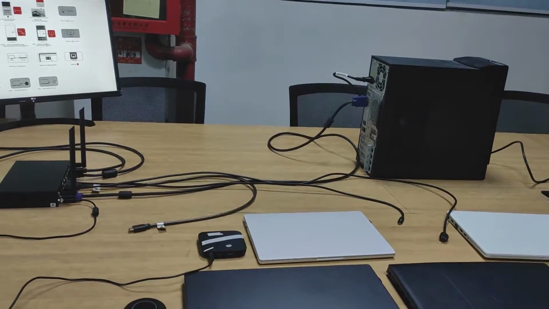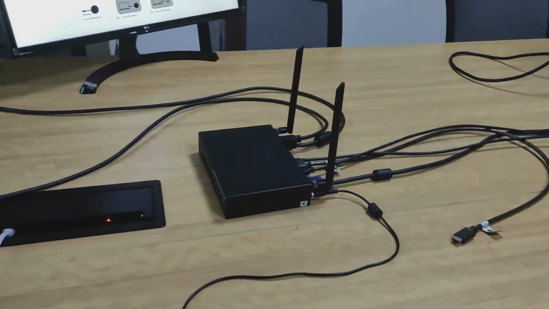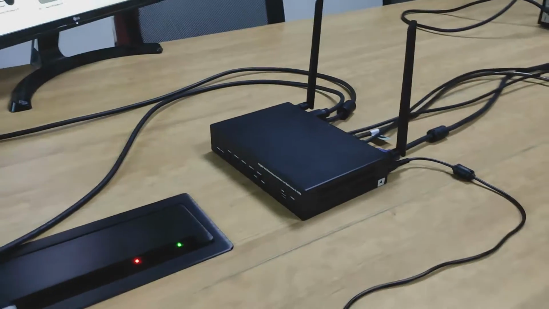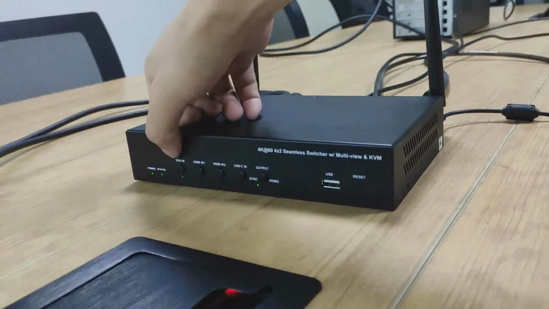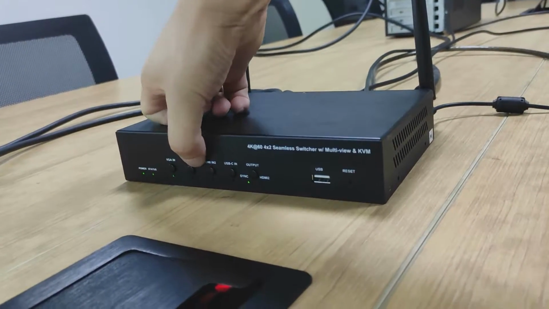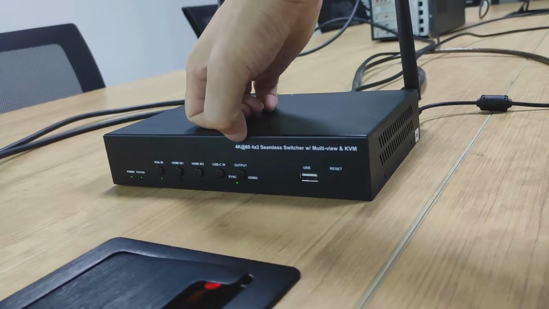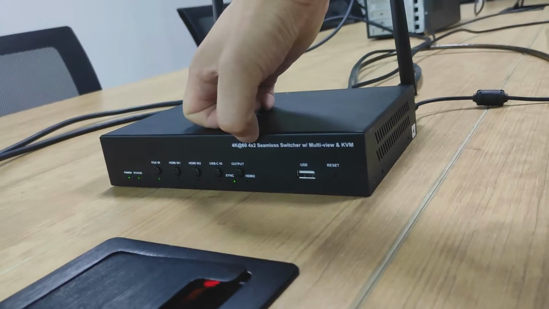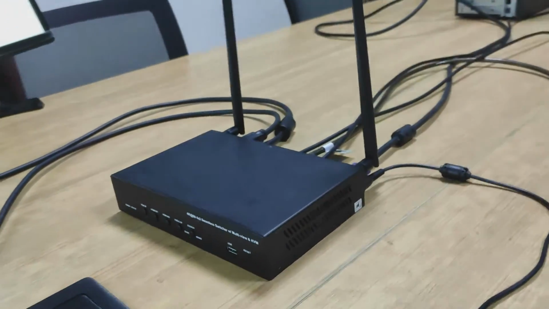So in this application, we need a BYOD device. Here's the BYOD device, and this is the front panel. On the front panel you can see some push buttons and indicators, and it's actually a 4K 60 seamless switcher with multiviewer and KVM.